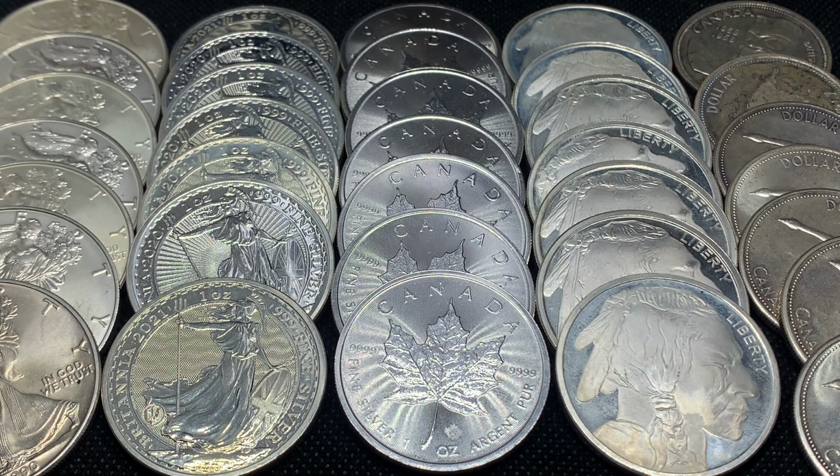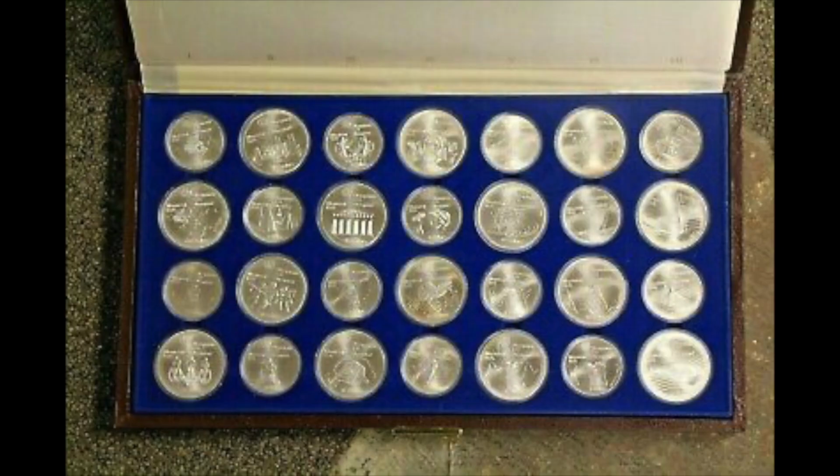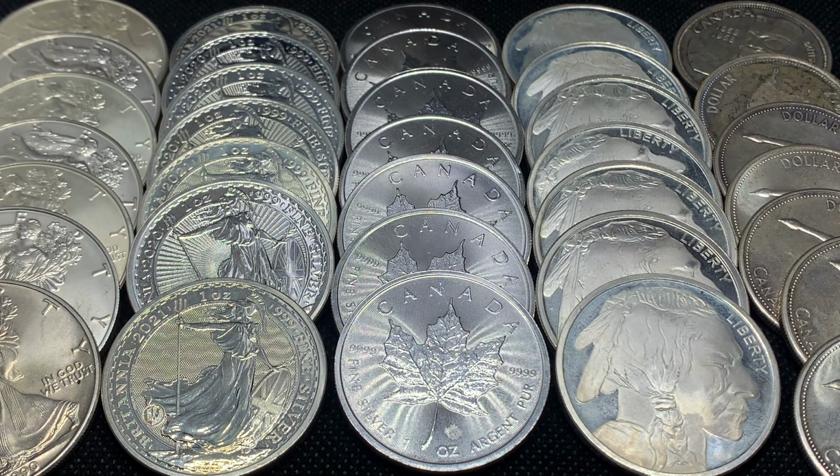I only have a couple, but they have the 1976 Canadian Olympics in Montreal. They had this 28 set coin. They had 2 different sizes, but the composition of the coin was made up of sterling silver. So these were 92.5% coins. So when you hear sterling silver, you just have to remember that it is 92.5% silver.